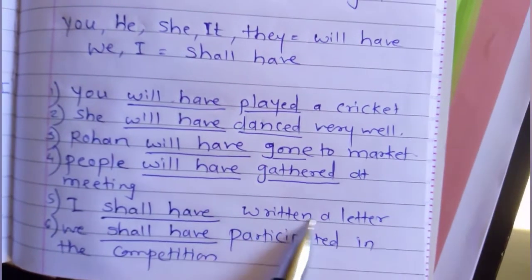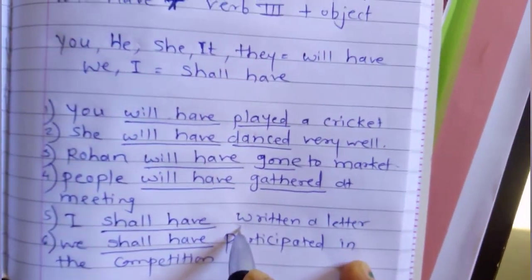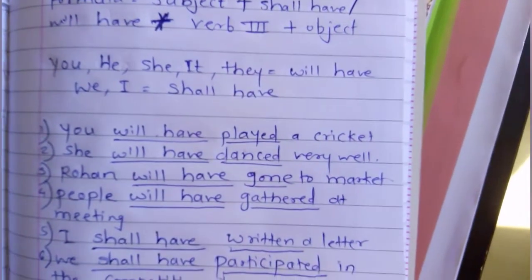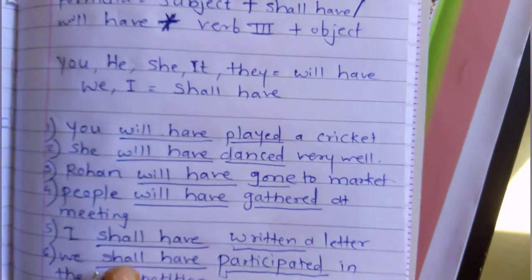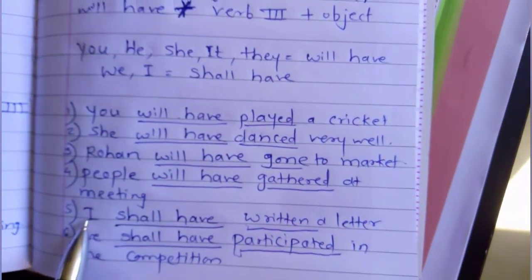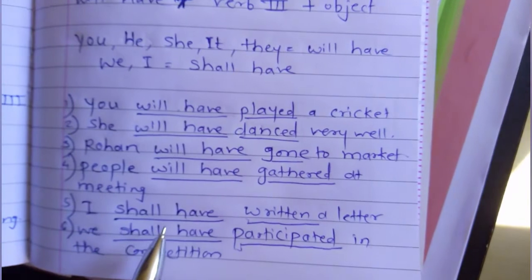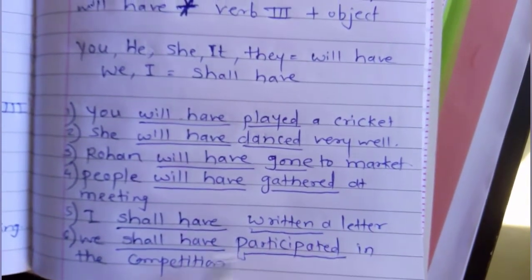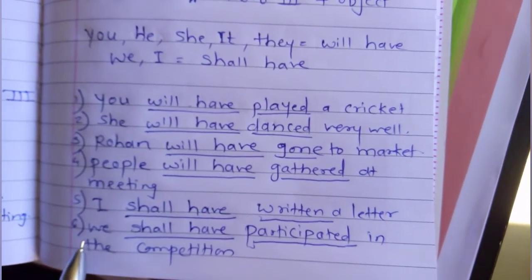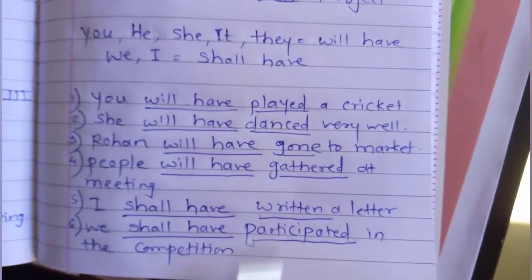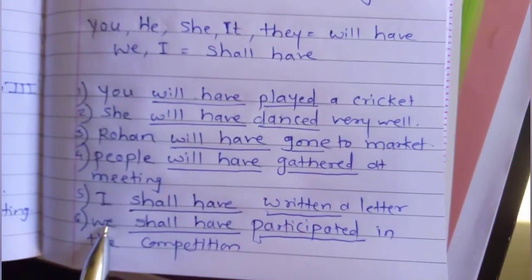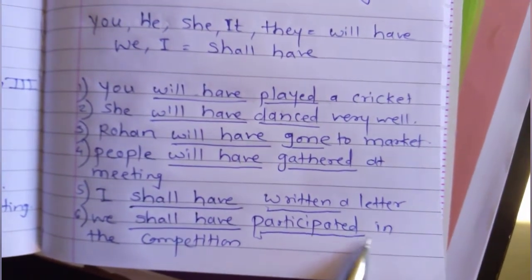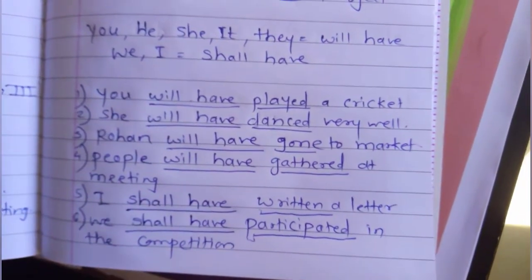Fifth, I shall have written a letter. Here I have taken two more sentences because I want to show you that whenever we are using I and we pronouns, that time we use shall have. So because we have I in the sentence, that is why we are using shall have. Written will be the verb 3 form of the verb and a letter is an object. Again, see the last sentence. Sixth, we shall have participated in the competition. That means we are using we pronoun, that is why we are using shall have, and participated is our verb 3 and in the competition is our object.